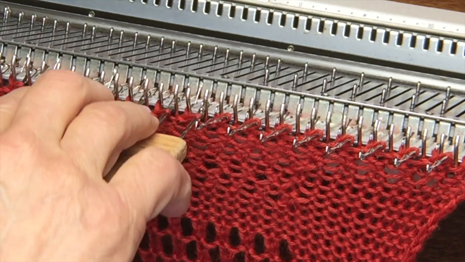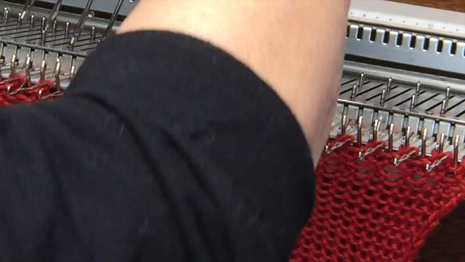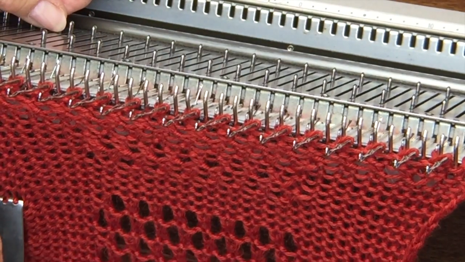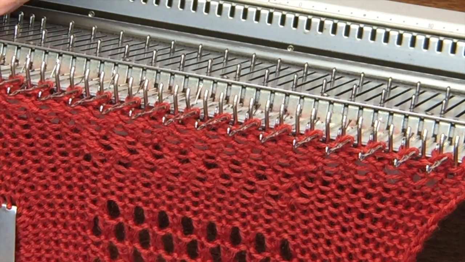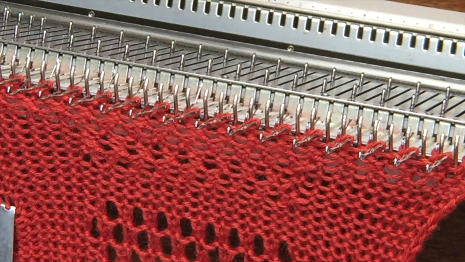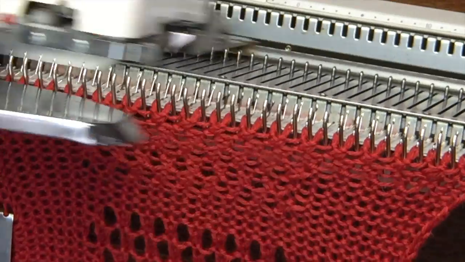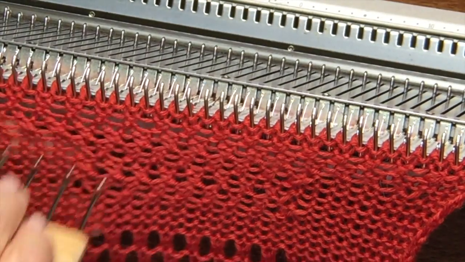It's a good idea when you're working twisted stitches like this, so many of them in one row, to work with a much larger stitch size than you would normally. This is a DK weight yarn. I'm on a mid-gauge machine, and I am in fact, whoops, let's catch that bar. I am in fact using a stitch size 8, whereas normally I would be using a much smaller stitch size.